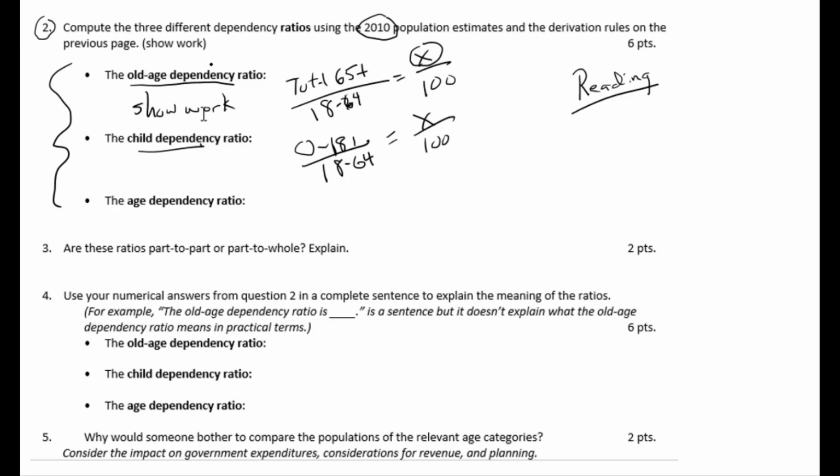You'll find this has been increasing in Western democracies and the United States. High child dependency ratios are usually typical in third world countries or developing nations. They have a higher birth rate and they tend to have a much higher child dependency.